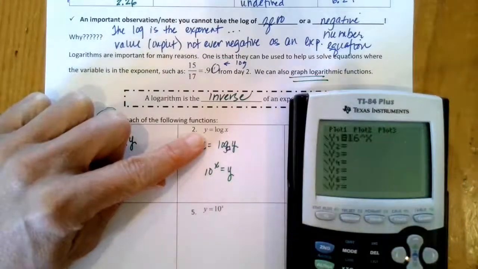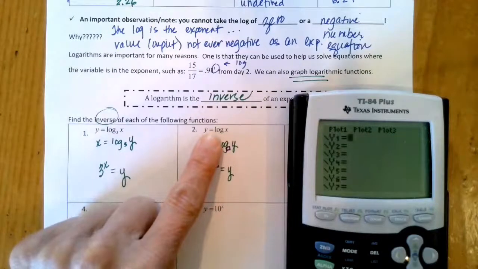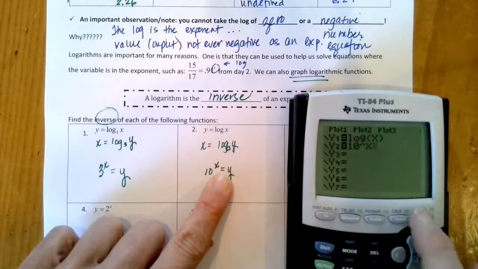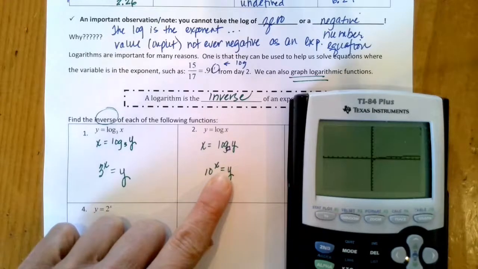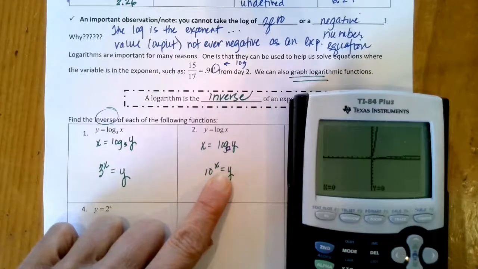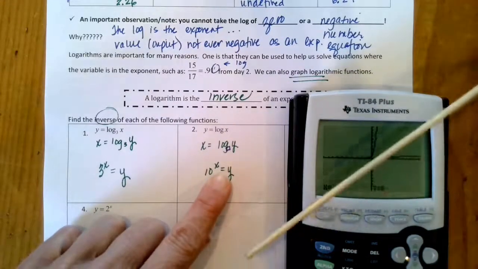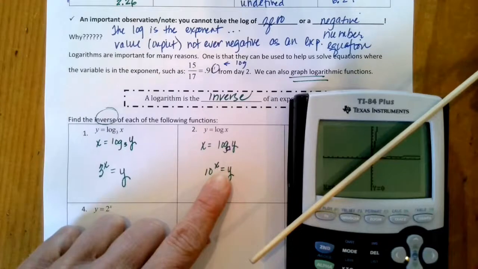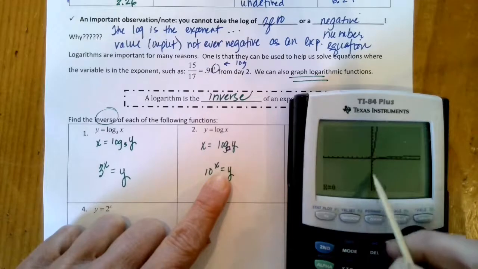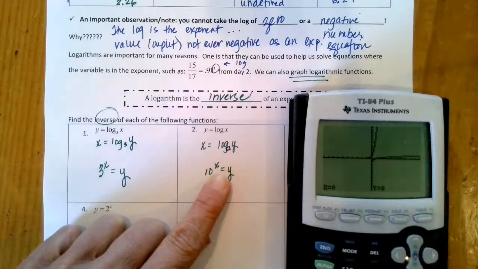Let's take the time to go ahead and say, okay, if I wanted to know y is equal to the log of x, and I wanted to know where I have y is equal to 10 to the x, when I go and look at my graph, I can see that these equations, and I'm going to go ahead and zoom out so you can get a better look, but I can see that here's my y is equal to x function, and you can see that this exponential function and this logarithmic function are inverses of each other.